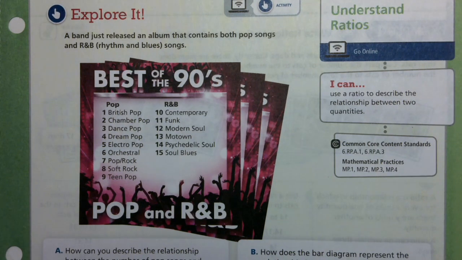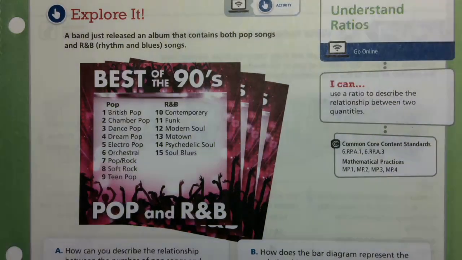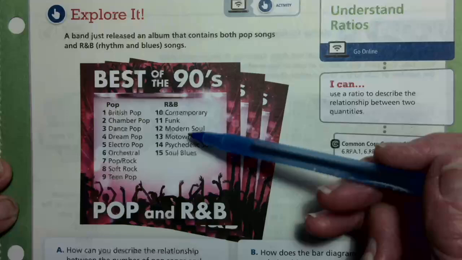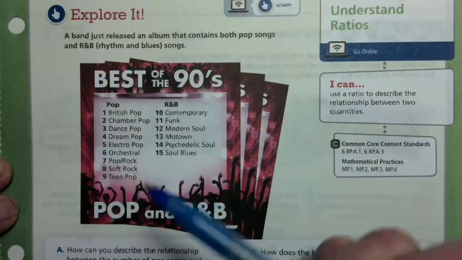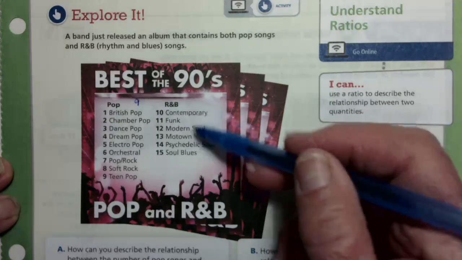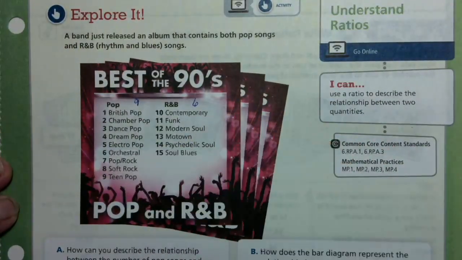If we look at the picture, it says best of the 90s. Number 1 was British pop, 2 was chamber pop, and you can read through all those. That's the list of pop songs. In the second column, it's R&B, rhythm and blues, and we're going to count to see how many is in each one. Since they have them counted, we know there's 9 in this column. So I'm going to put a 9 right here. And then if we count these, there's 1, 2, 3, 4, 5, 6. There's 6 in this column.